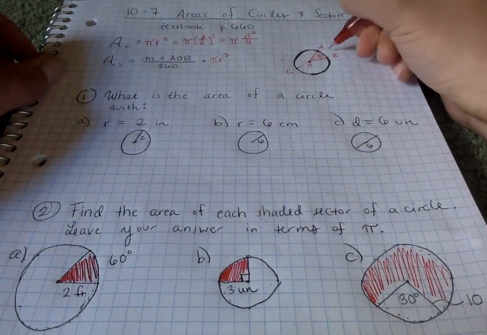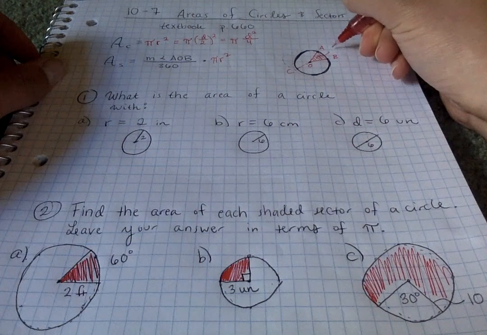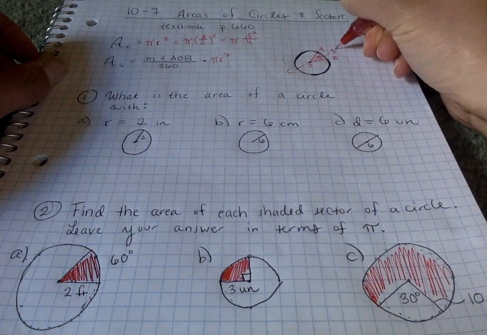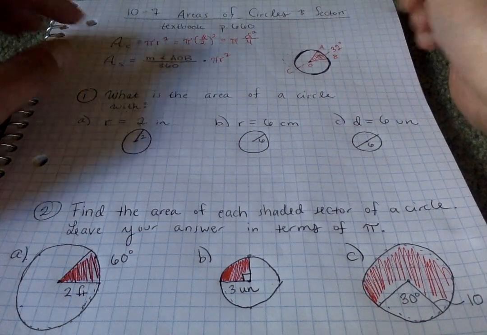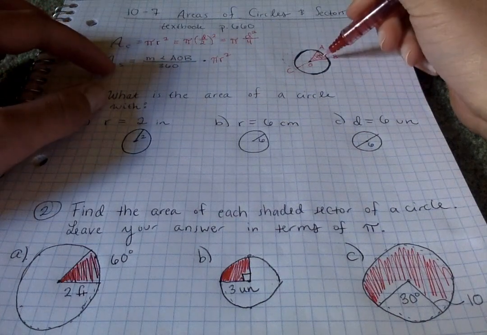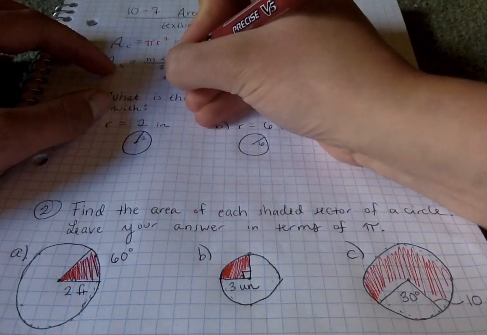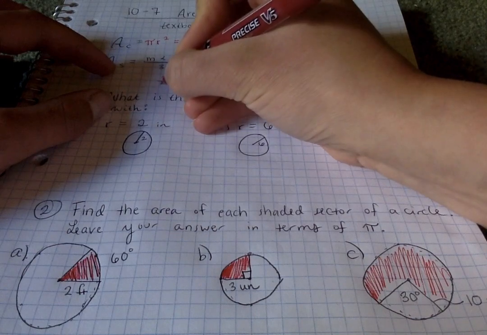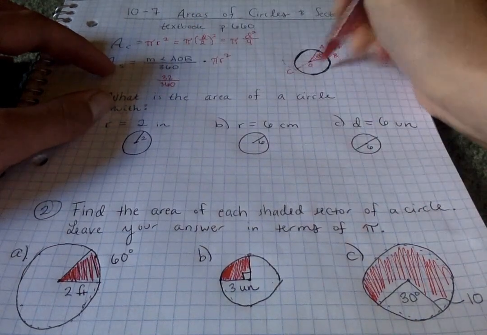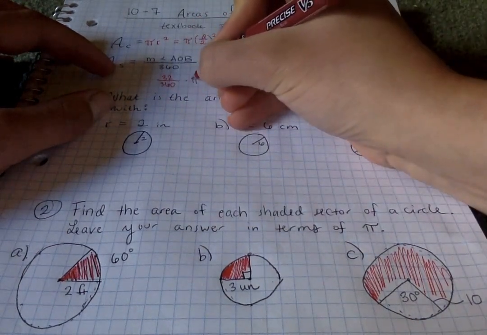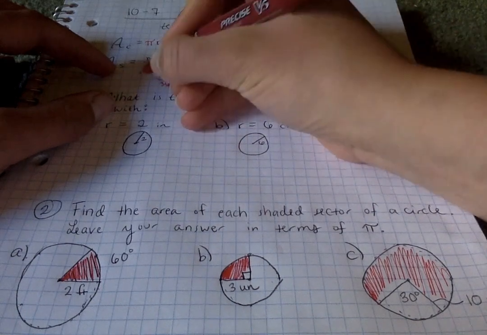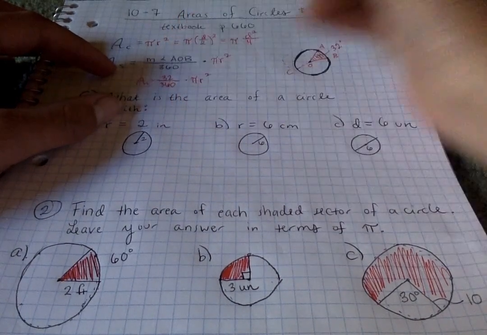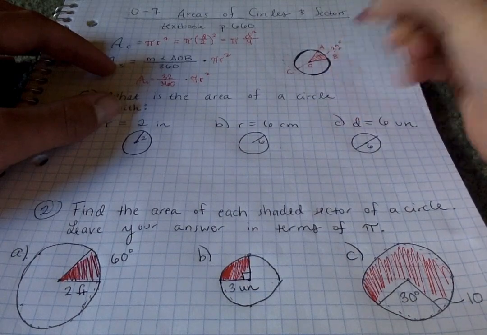So let's say this was 32 degrees. Then the area of the sector would be 32 over 360, since 360 is the full circle, times pi r squared, whatever the radius is. The radius would be OB.